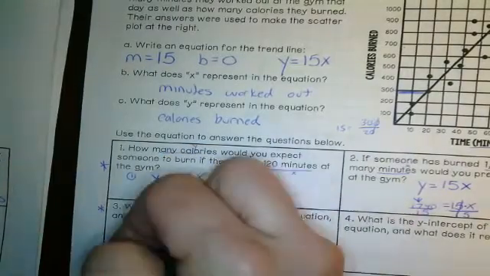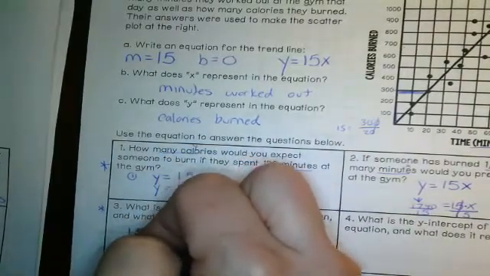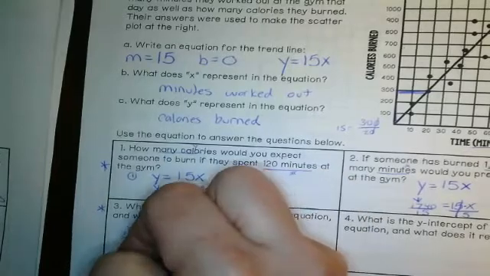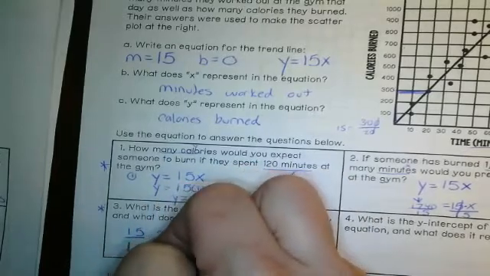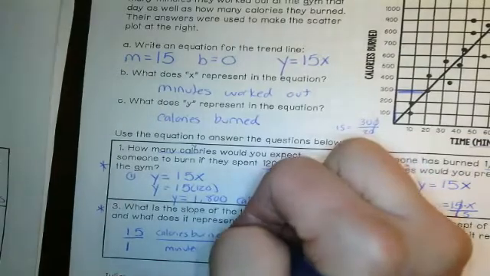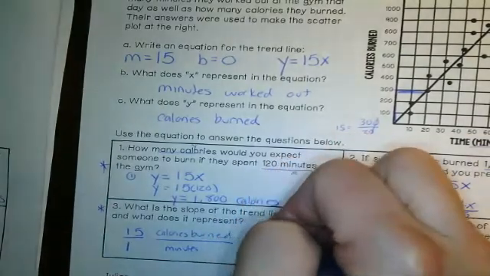We're talking about calories burned. That's your Y, over minutes. So this means you burn 15 minutes. No, you don't. You burn 15 calories every 1 minute.